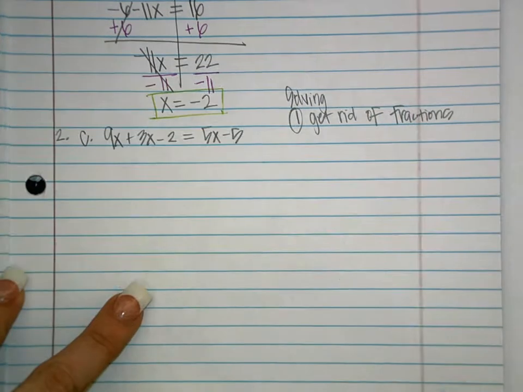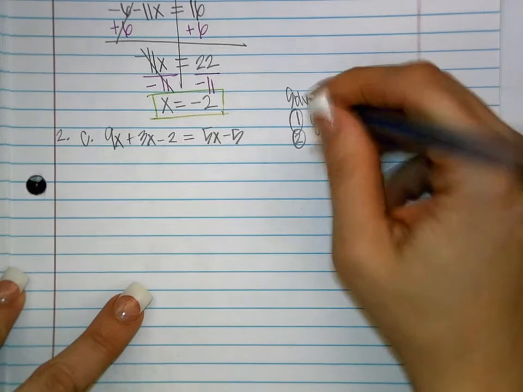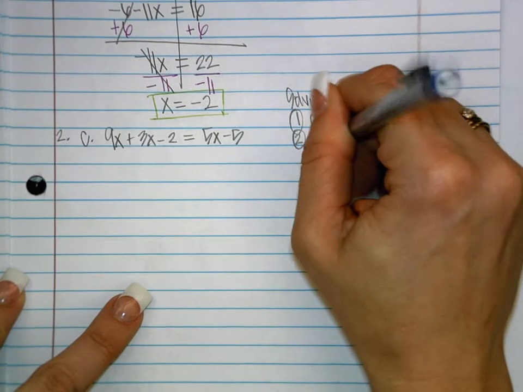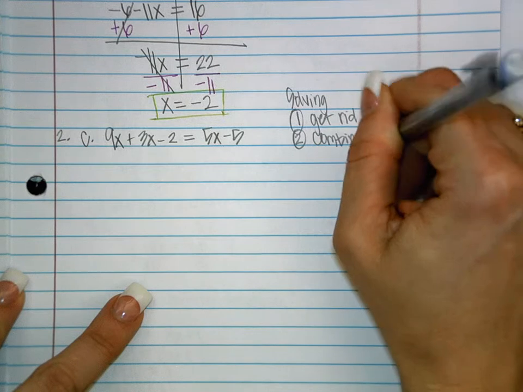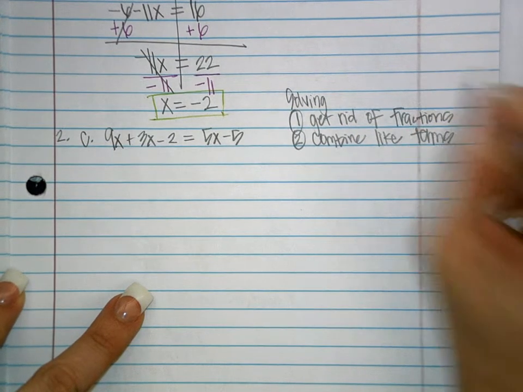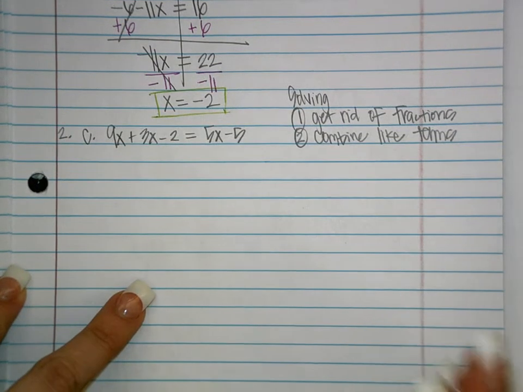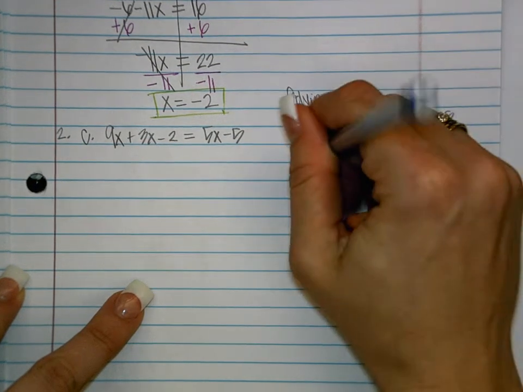Then the next step you want to take is to combine like terms. Now, is it just combine like terms on one side or on both sides? Both. Combine like terms on both sides.